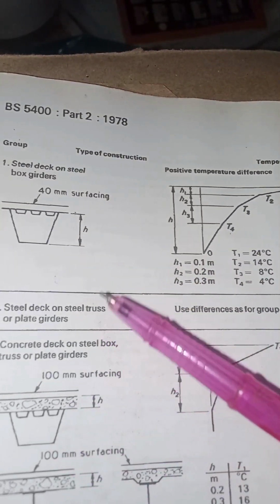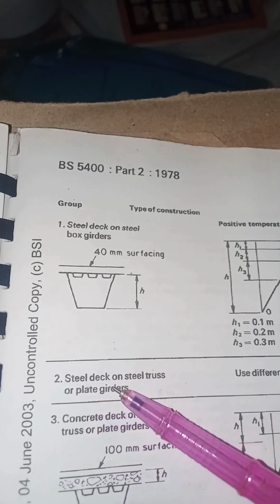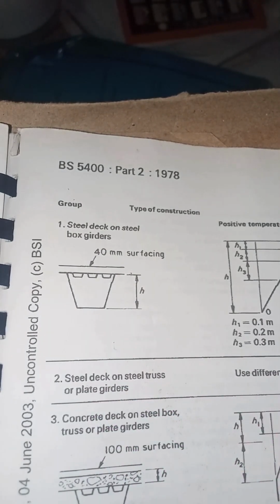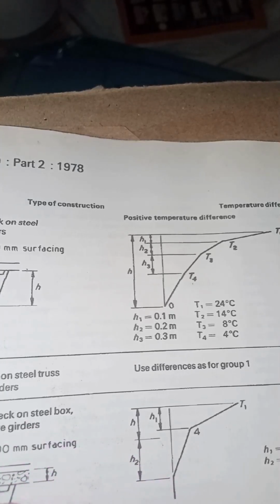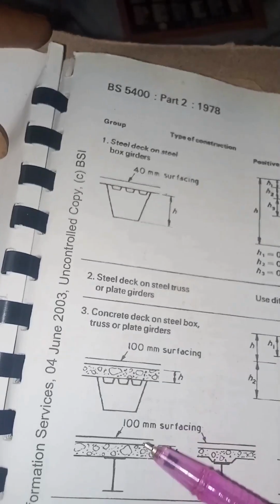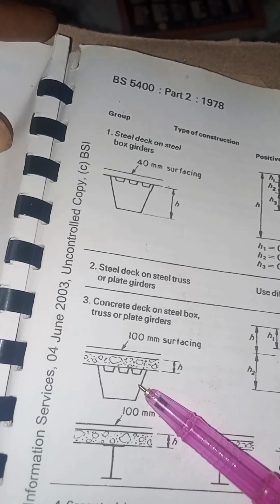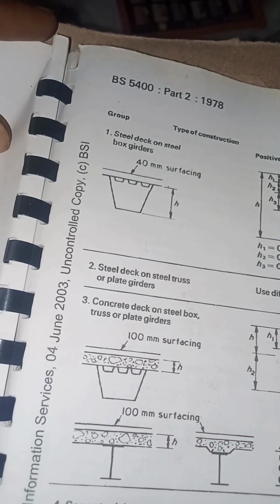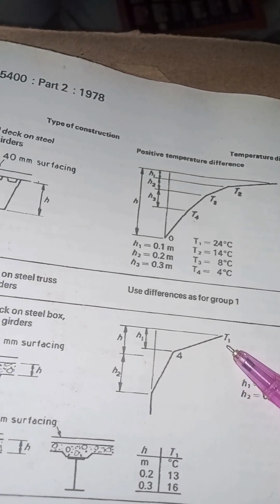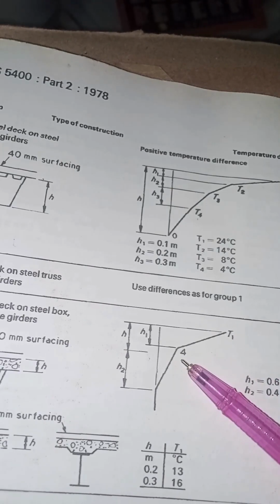This is group 1, this is group 2, steel deck on steel truss or plate girders, as different from concrete deck on steel box truss or plate girders. Now you can see group 3 here. So this is group 3. So we're talking about concrete deck on steel box truss or plate girders. Okay. The surface finishing is 100 mm. Now let's look at the temperature on this side. You can see the temperature T1, the positive temperature. We'll have it here, while here we have 4.